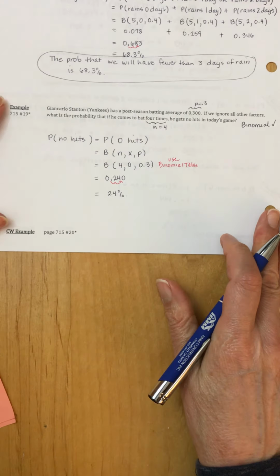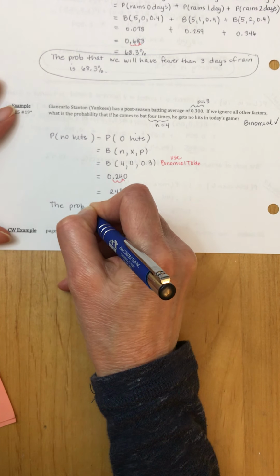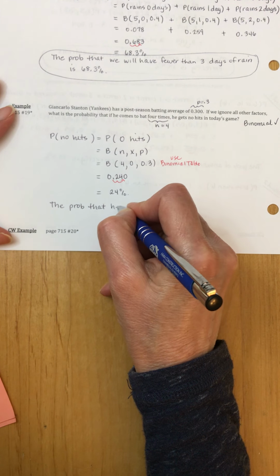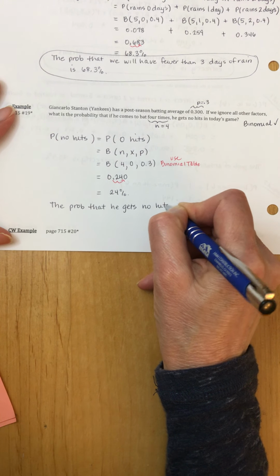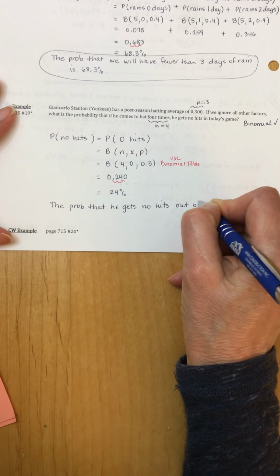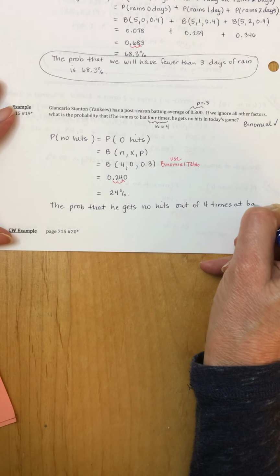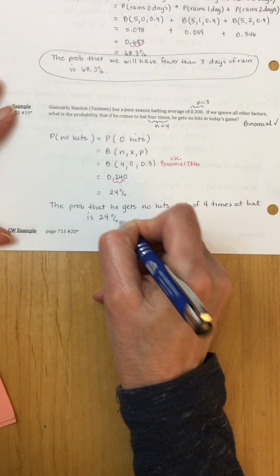So let's answer the question. The probability that he gets no hits out of 4 times at bat is 24%.